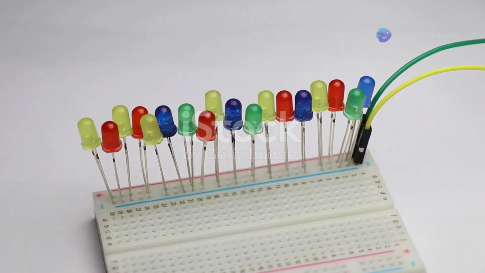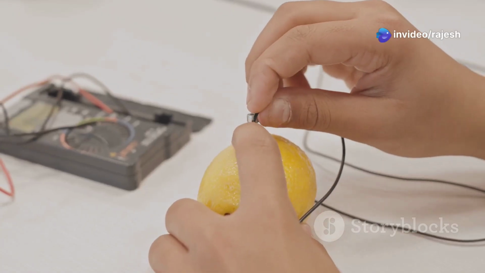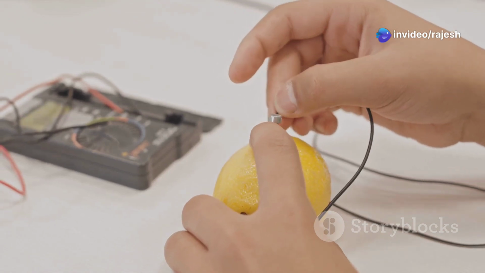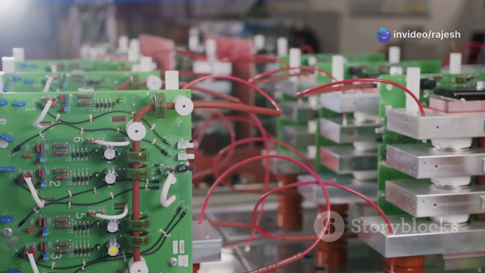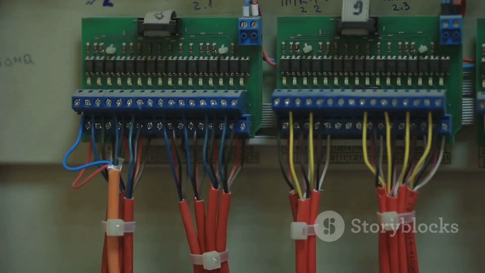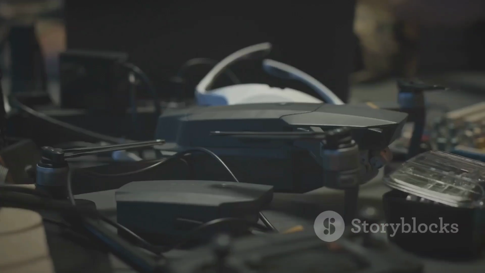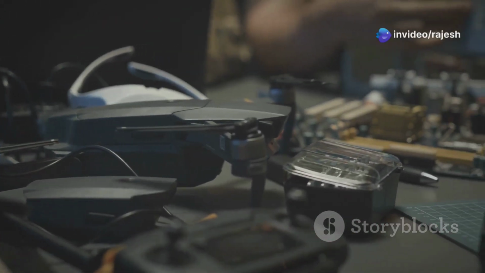Create a touch-sensitive switch. Experiment with a touch sensor and a transistor to build a circuit that responds to your touch. Assemble a basic alarm circuit. Combine a buzzer, a switch, and a few other components to create a simple alarm system. These are just a few ideas to get you started.